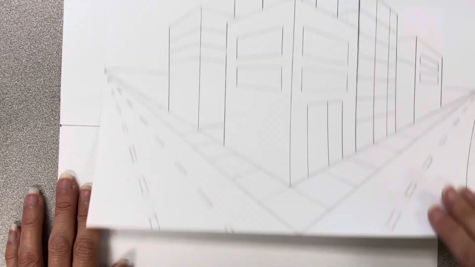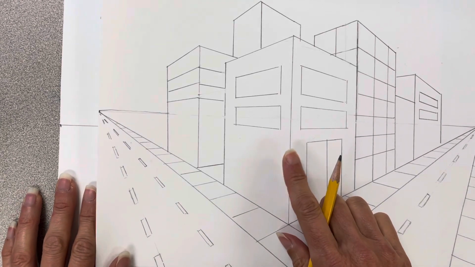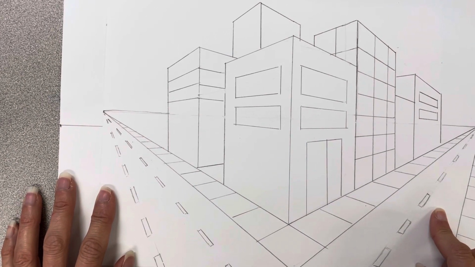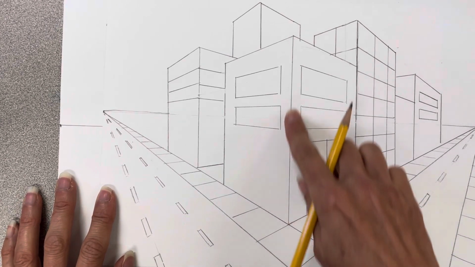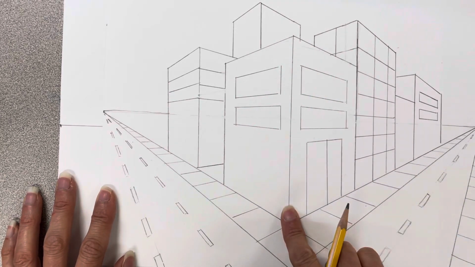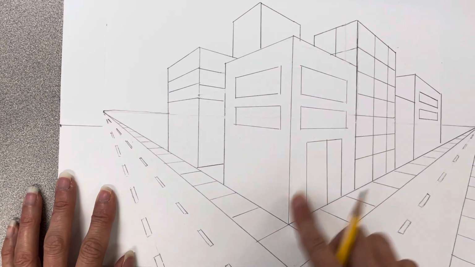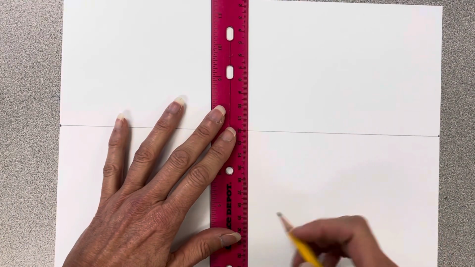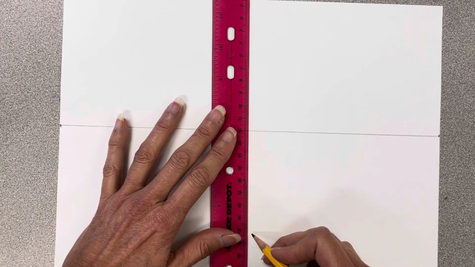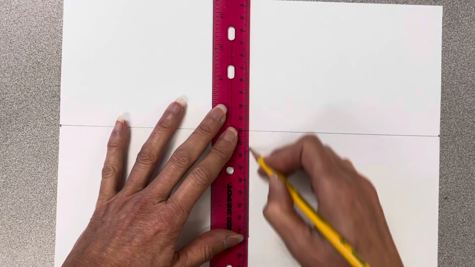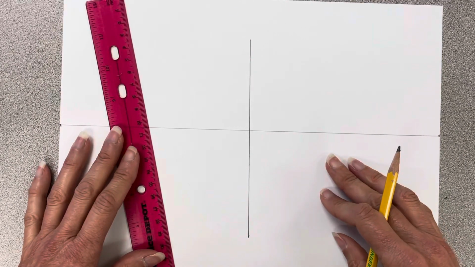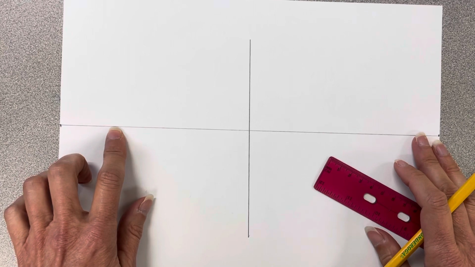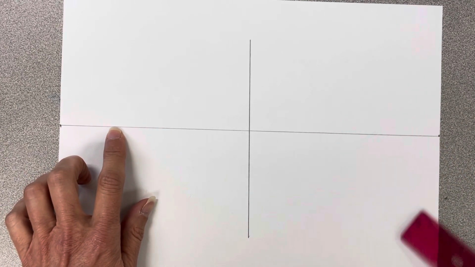So the next thing we're going to do is draw this building that's closest to us. So remember, in 2-point perspective, you are facing a corner. So this is the corner that's closest to us. We're going to draw a vertical line for that corner. We're going to leave a little space at the top and the bottom of our paper. It's not going to go all the way to the top or all the way to the bottom. You want to make sure you're drawing lightly with all of these lines, because some of them will be erased.